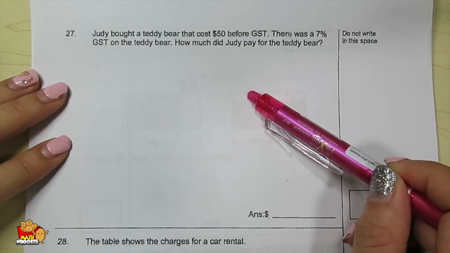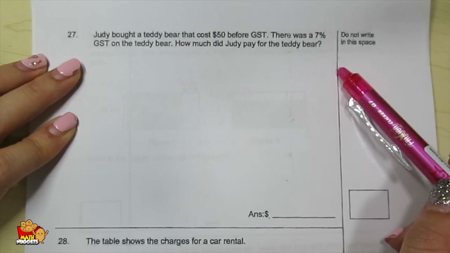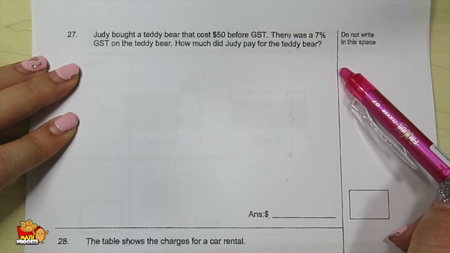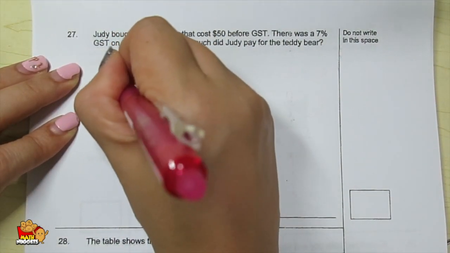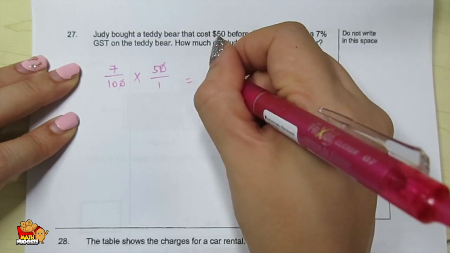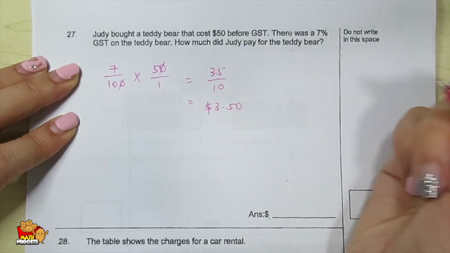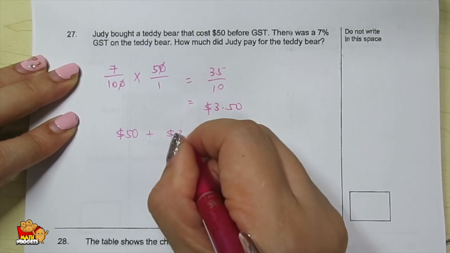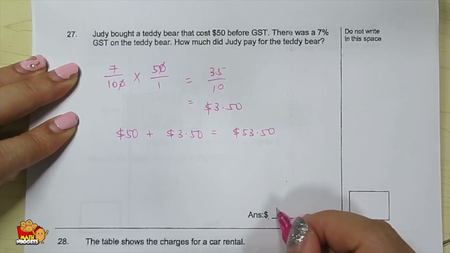The teddy bear cost $50 before GST, and there was a 7% GST on the teddy bear. So we need to find the 107%. Price inclusive of GST is 100 plus 7. So few ways to go about. Maybe we can just find the GST first, okay? GST would be 35 out of 10, which is $3.50. So then we need to add it to the $50. $53.50.